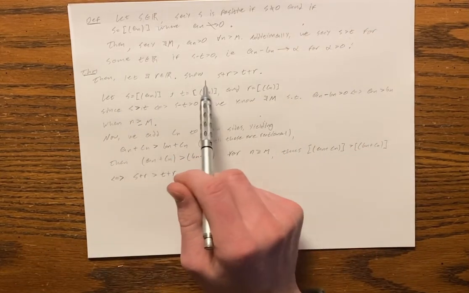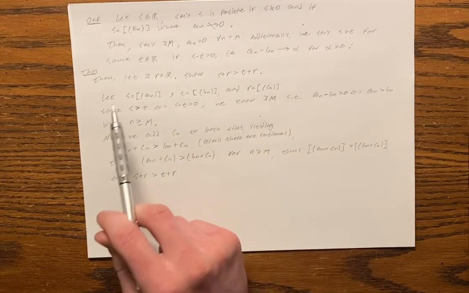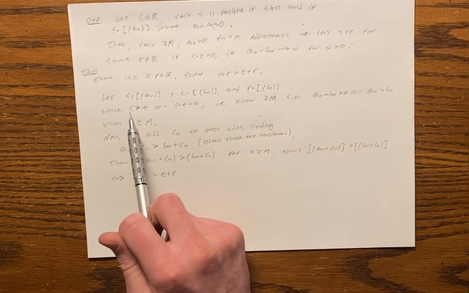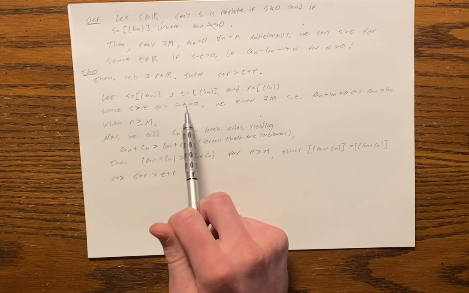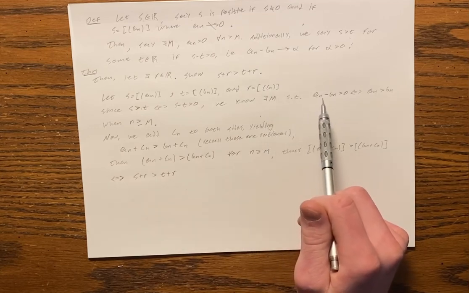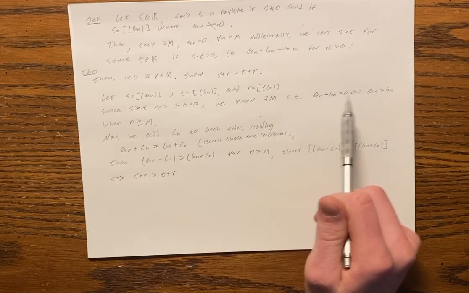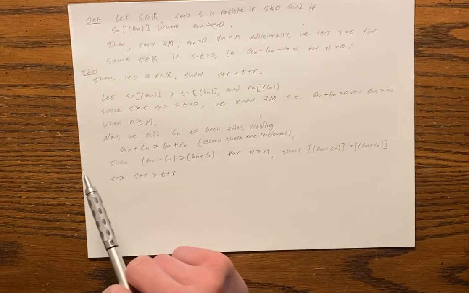So if we also want to define an r that equals cn, we could show that if s is greater than t as an assumption, then s minus t is greater than 0, then there exists an m such that an minus bn is greater than 0, which is equivalent to an being greater than bn when n is greater than or equal to m.